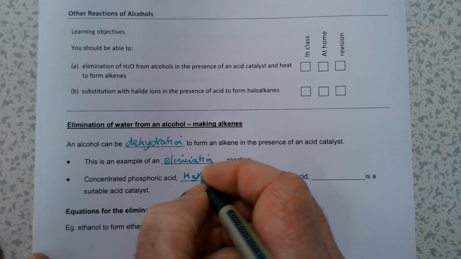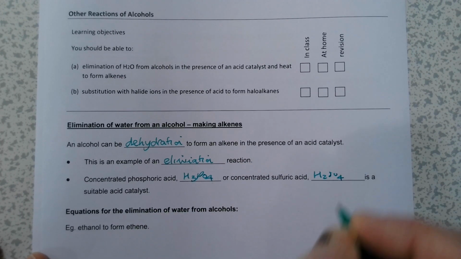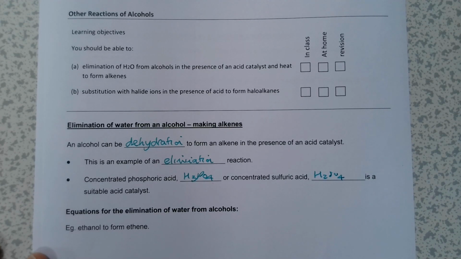We need an acid catalyst to do this. Typical acids would be phosphoric or sulfuric acid.